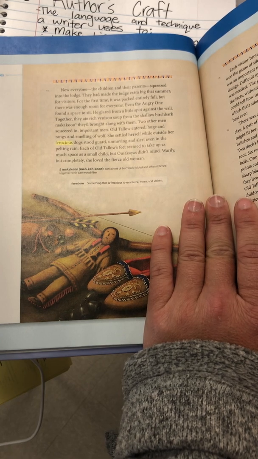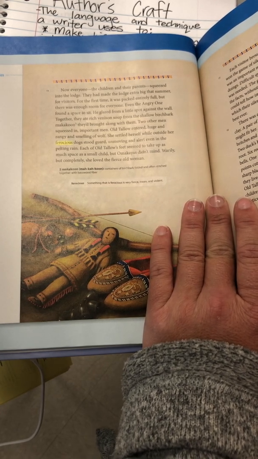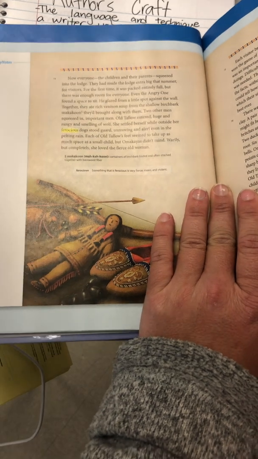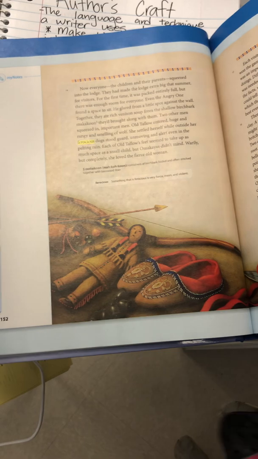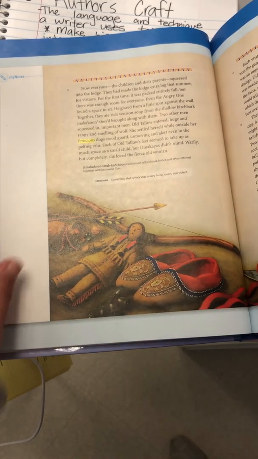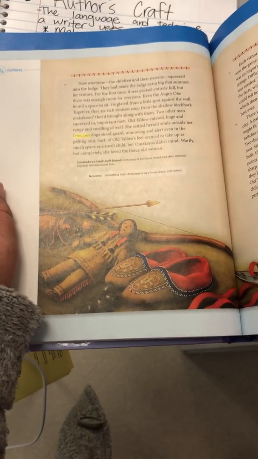They ate lunch, bread, and soup. Okay. They got together and they ate. All right, what else? They made the lodge extra big. That's describing the gathering, yes.